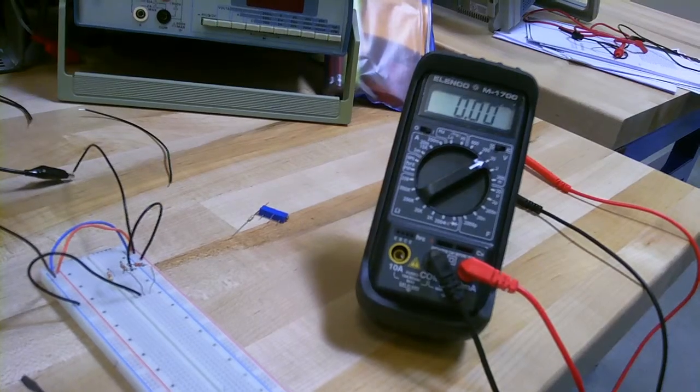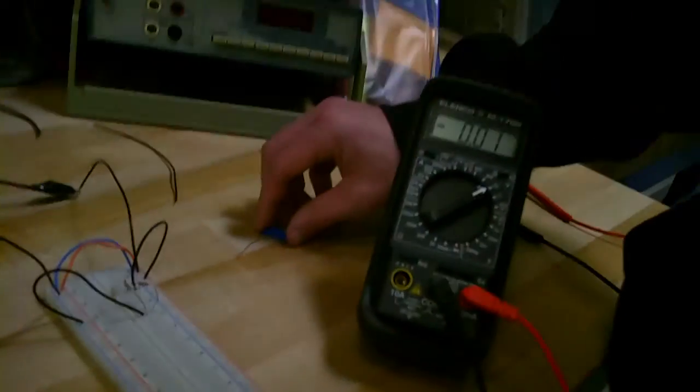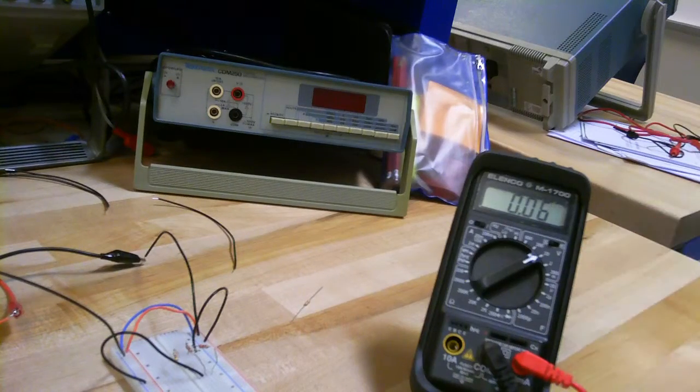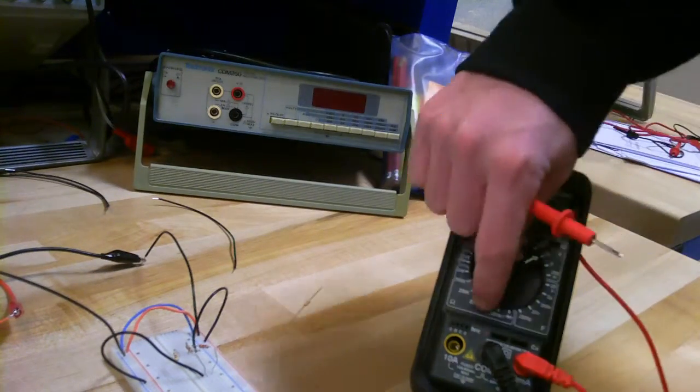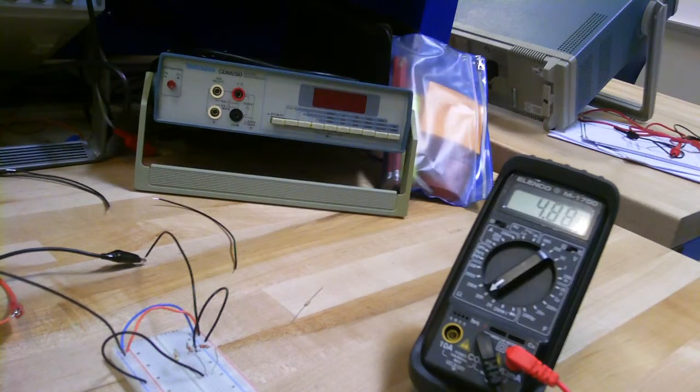Okay, now we're going to take a 10K potentiometer, and we're going to rotate the shaft so it's approximately halfway between the two extremes. Anybody have any good idea how we're going to do that? Put on the ohmmeter, and maybe with a little bit of luck, we're approximately halfway between already. And yeah, why not?